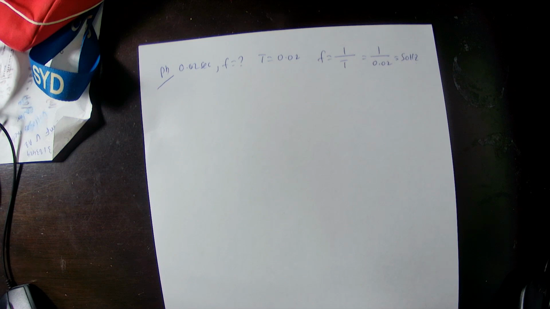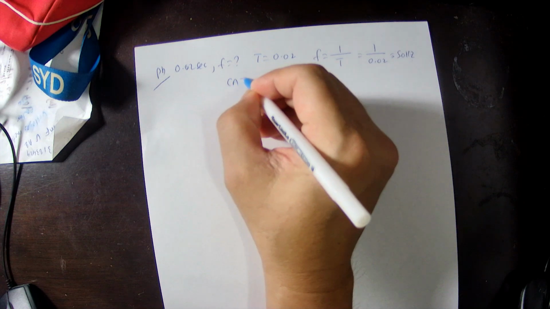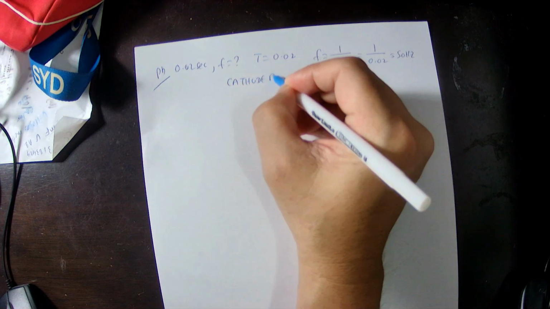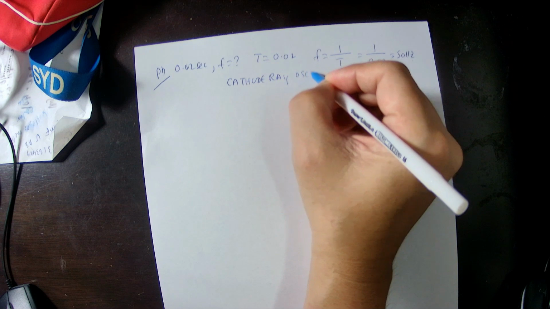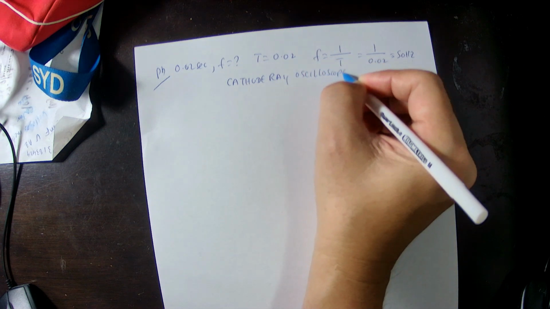Frequency is 50 hertz. Another thing is that we can measure the AC waveform by using the cathode ray oscilloscope. The cathode ray oscilloscope is a device on which you can see the AC waveform as well as measure the frequency.